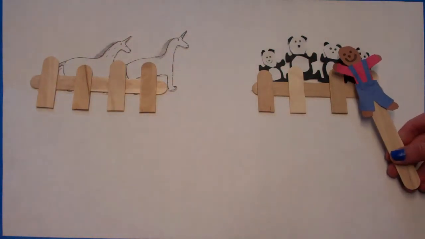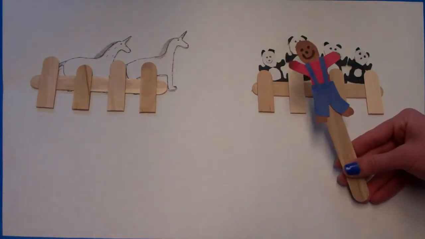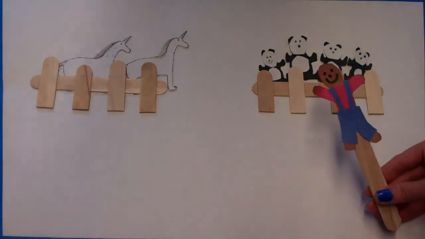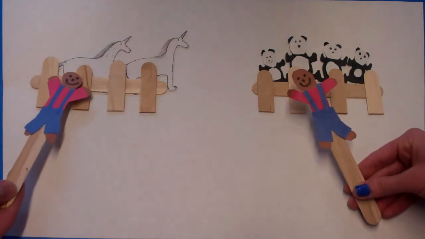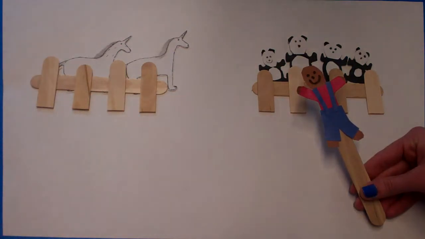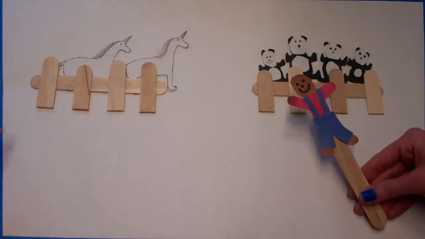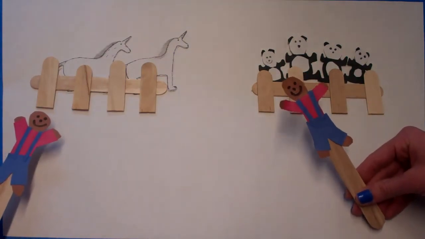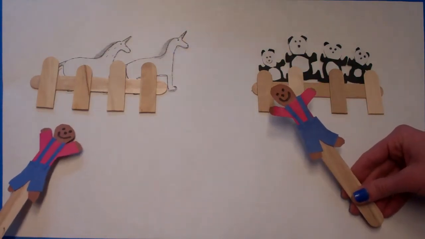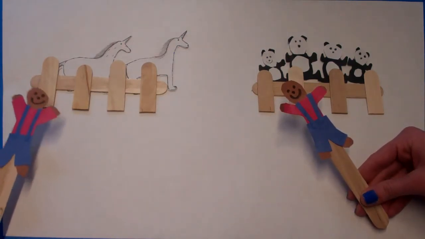1, 2, 3, 4. I have 4 pandas, said the panda farmer. 1, 2, and I have 2 unicorns, said the unicorn farmer. 2 unicorns? You can't have 2 unicorns. Unicorns are imaginary, and I don't think you can count things that don't exist. How will we ever count the amount of unicorns I have, or even more important, how many total animals are on our farm?